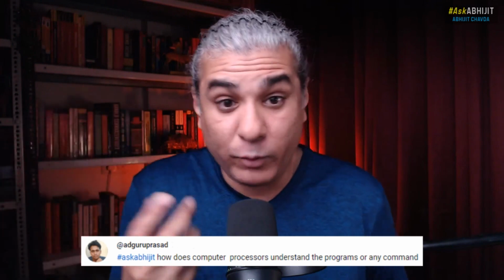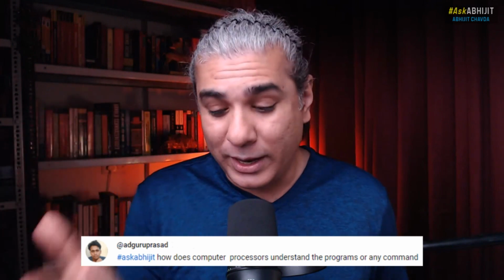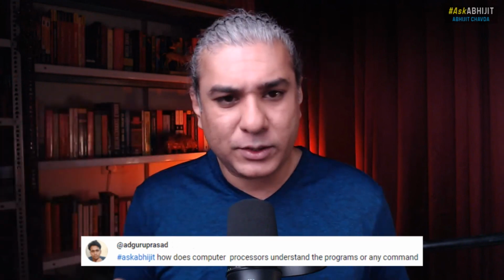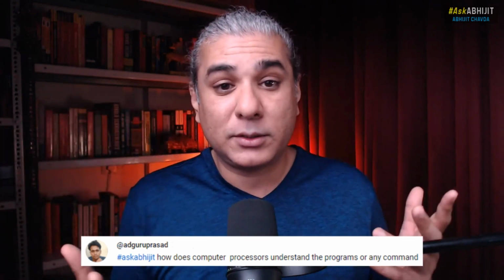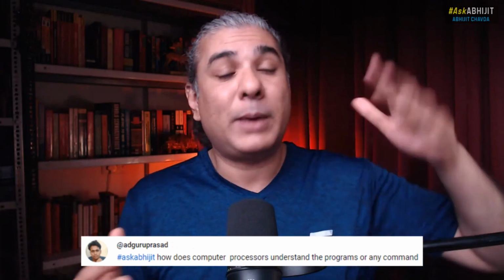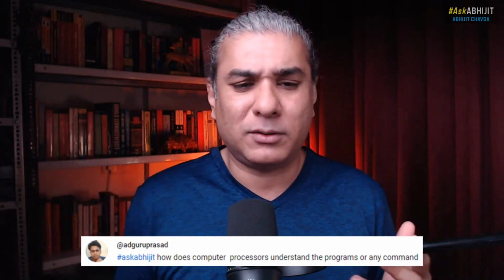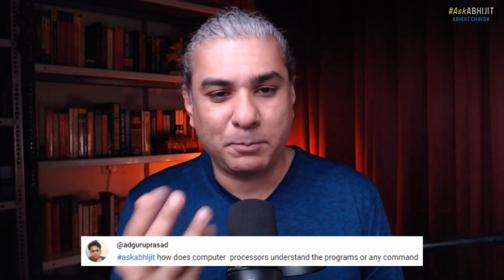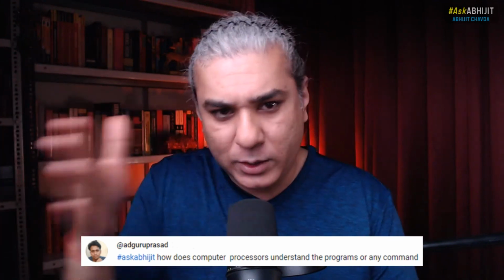Fetching instructions from where? From your hard drive, or from a flash drive, or whatever. You fetch the instructions, you decode the instructions, because the instruction will be written in some high level language like Python or C++ or whatever. You break it down, you decompile it to the machine language level, and then you execute it sequentially.